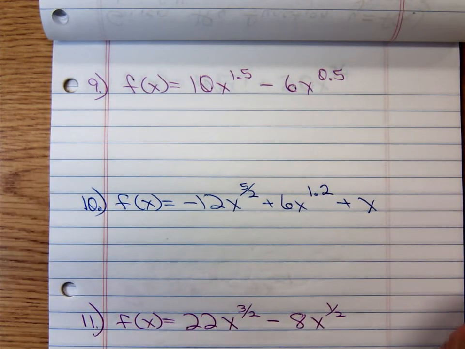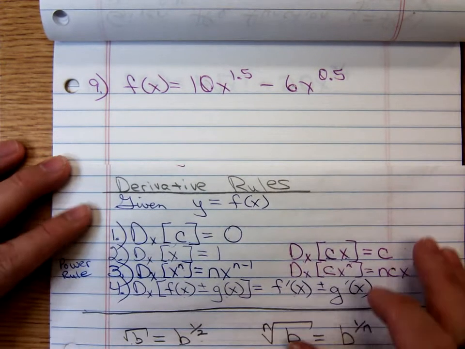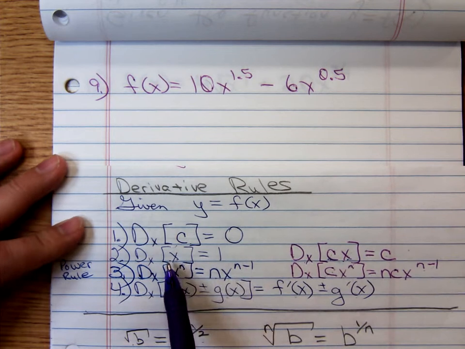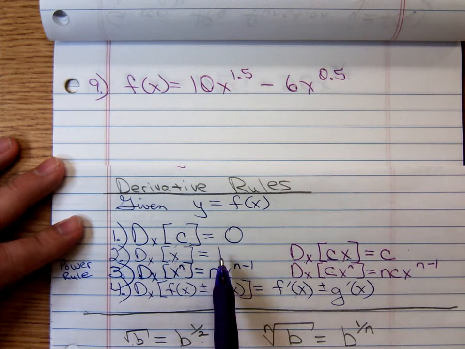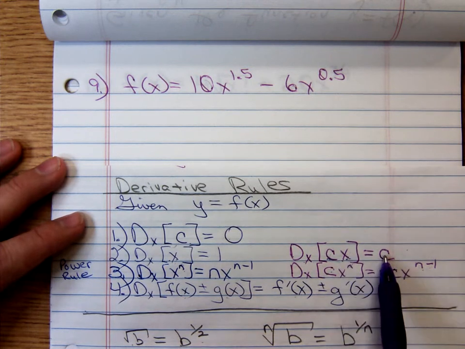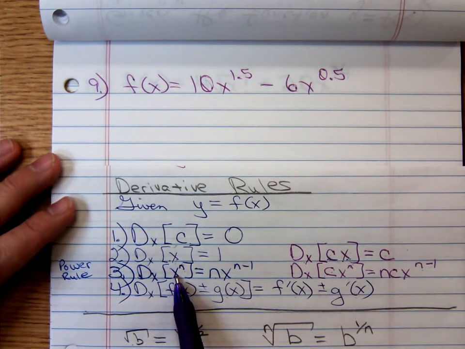Remember the last time I stated a series of derivative rules that we'll be using to find the derivative of functions. So the derivative of a number by itself is 0. The derivative of x by itself is 1. If you have a coefficient times x, the derivative is that coefficient. Now the power rule, this is the important one.